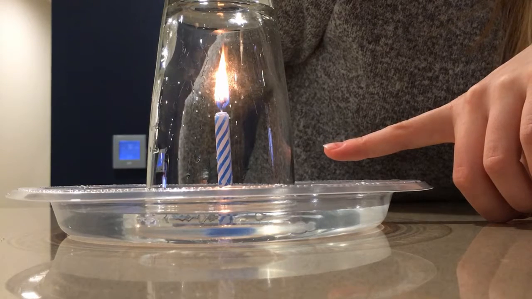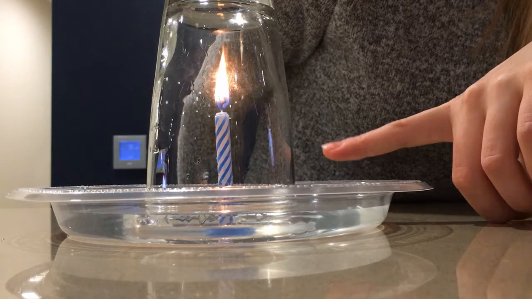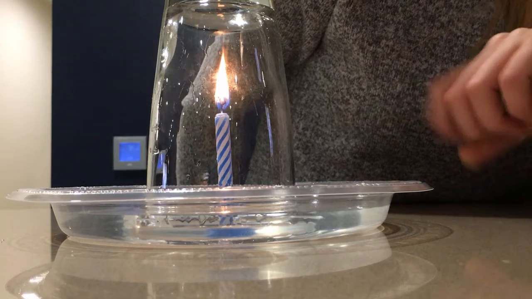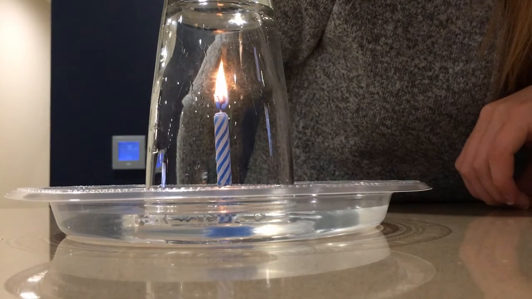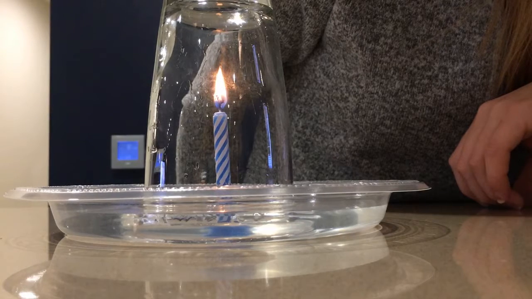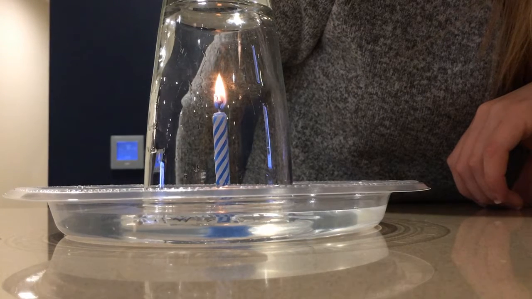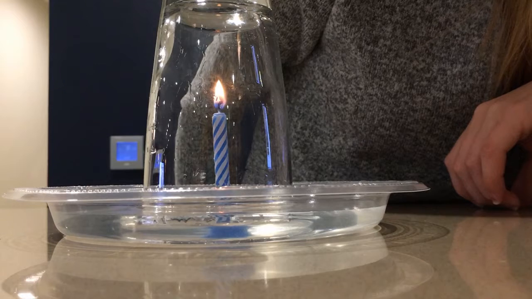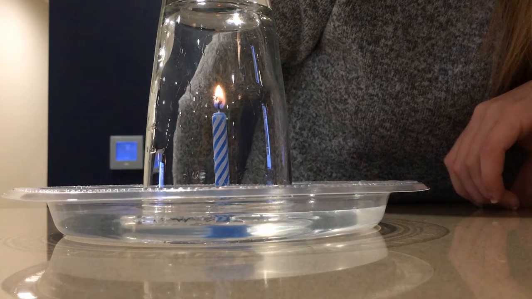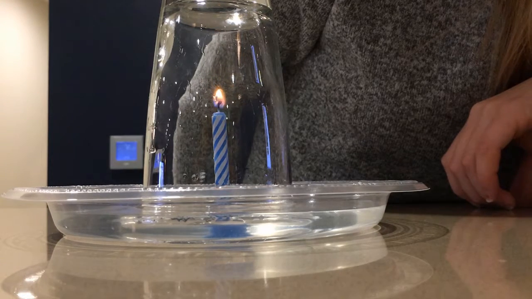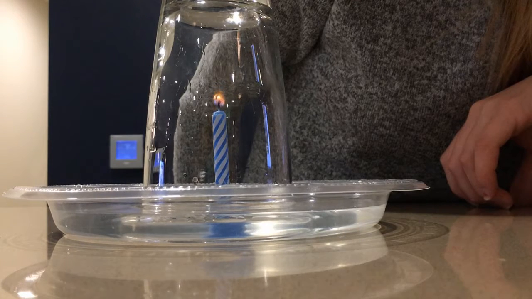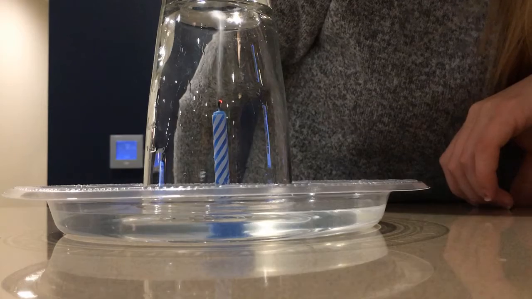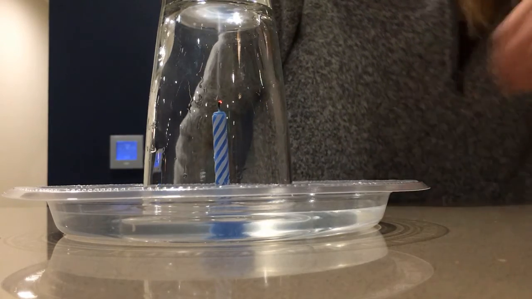This was a great example of Charles' law, which states that at a constant pressure, the temperature of a gas is directly proportional to its volume. So when I put the glass over the candle, the temperature of the gas inside of the glass increased, causing the volume of that gas to increase as well. So when this happened, the gas caused the water level to lower to make room for the increased volume of gas inside of the glass. When the flame went out and the temperature decreased again, the water level rose due to a decrease in the volume of the gas.